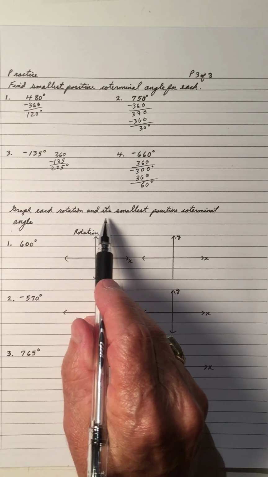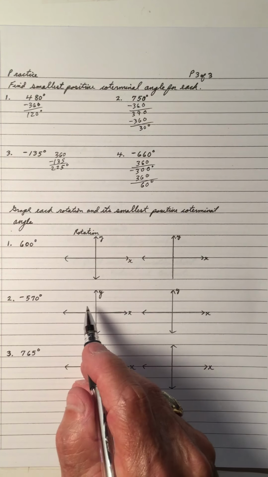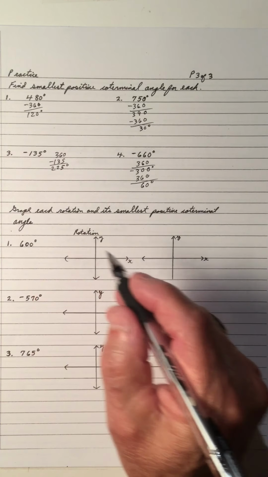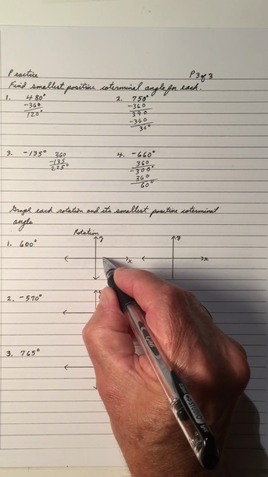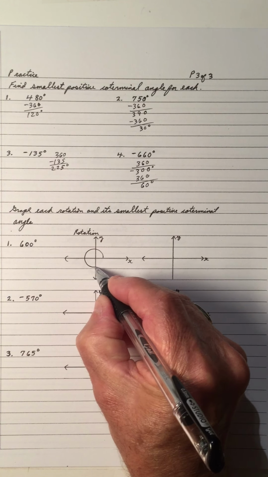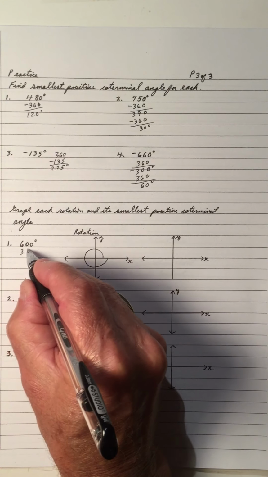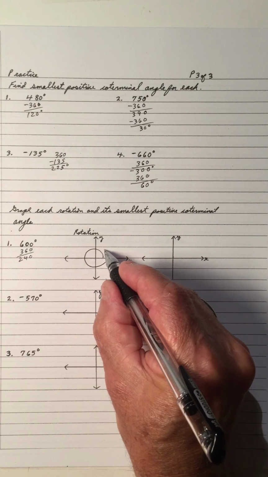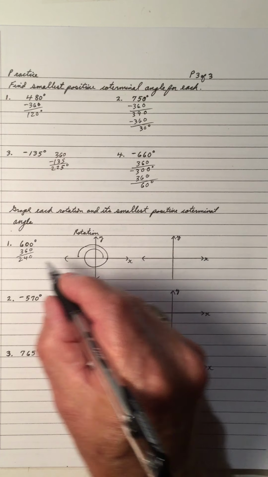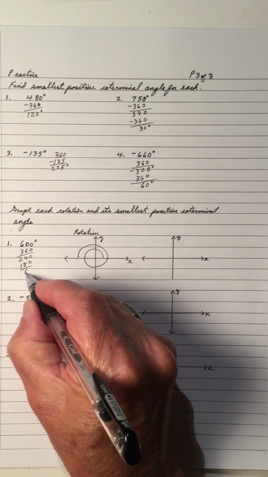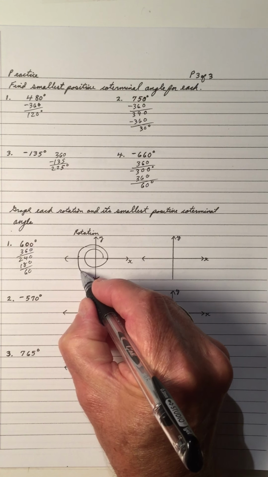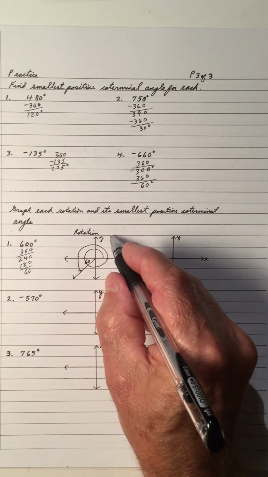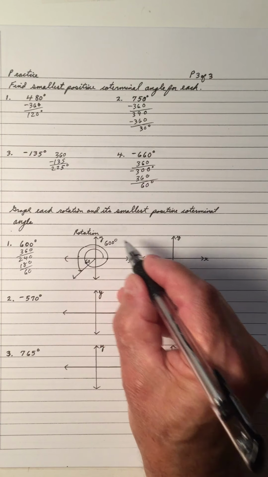Graph each rotation and its smallest positive coterminal angle. So what I mean here, we're going to graph the 600. 600 is made up of 360 done, and 240. So 90, 180. So that's 180, so 60 left right here. So there's the 60 reference angle. So this is the rotation of 600 degrees.